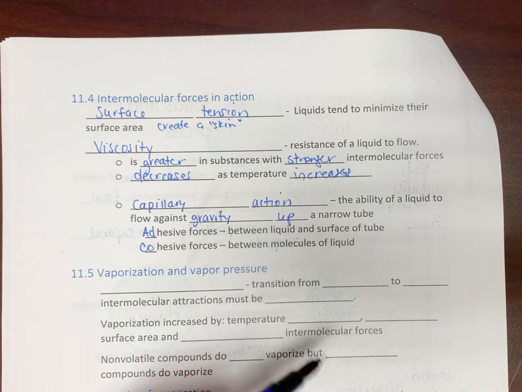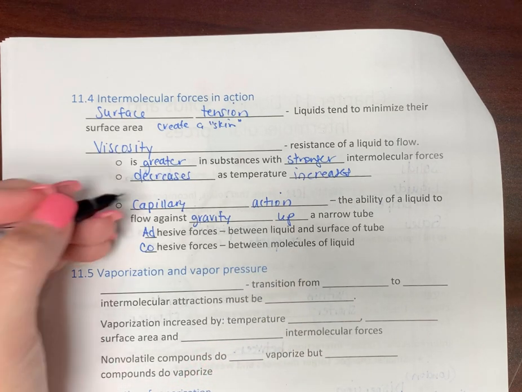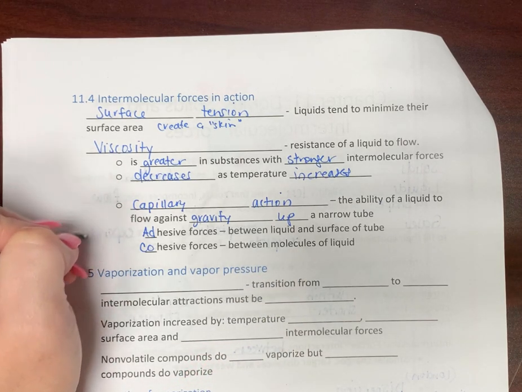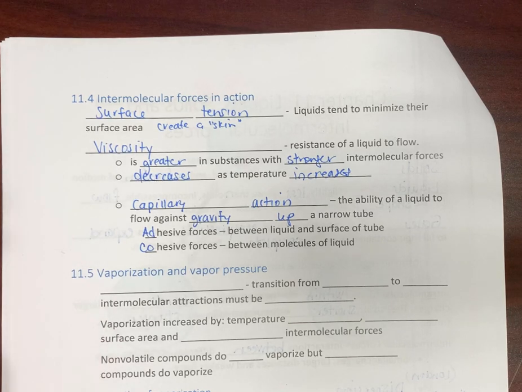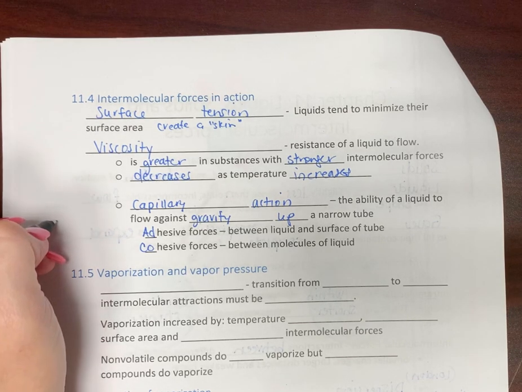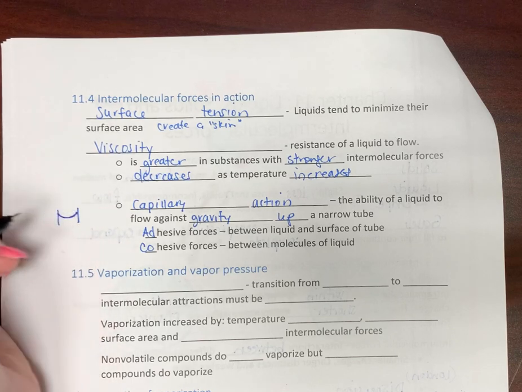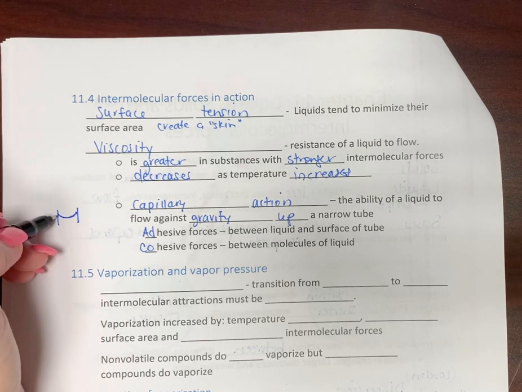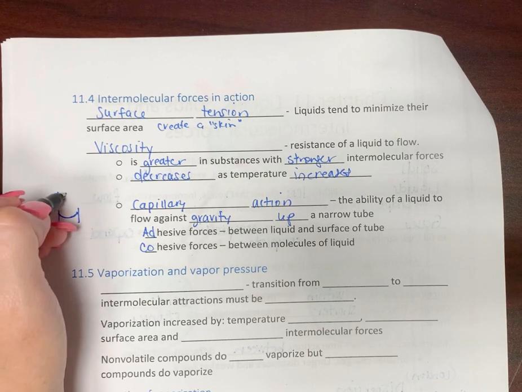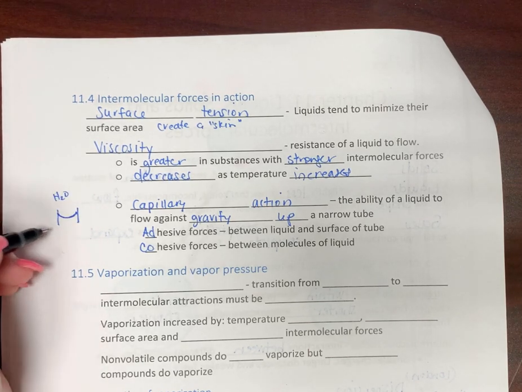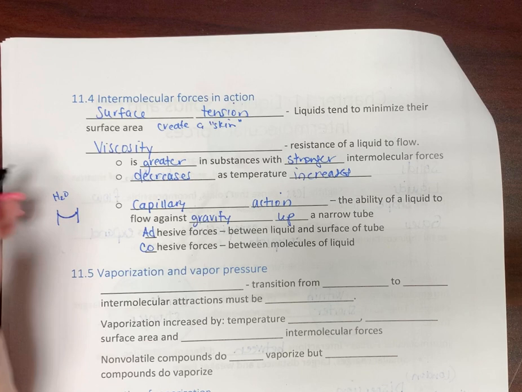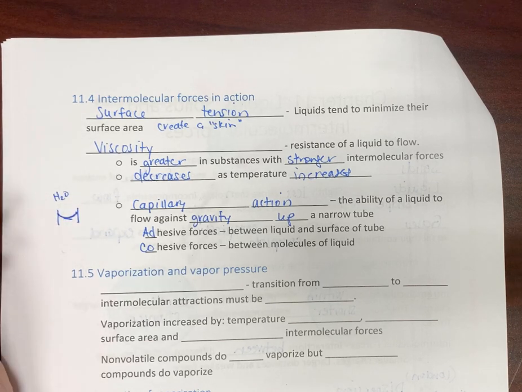Now, most of the time, capillary action also has to do with the forming of a meniscus. So remember the meniscus that you generally look at, like this is water in a burette, a graduated cylinder, anything. You always read it at the low point of the meniscus.